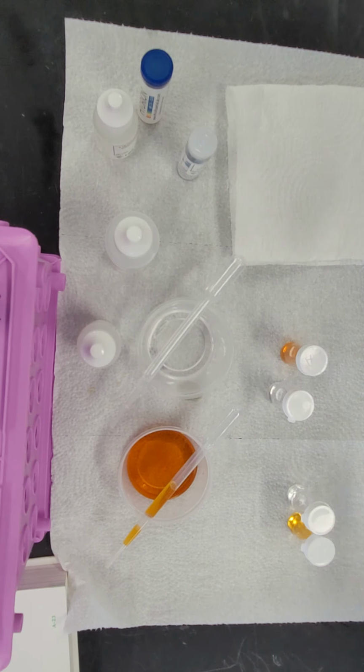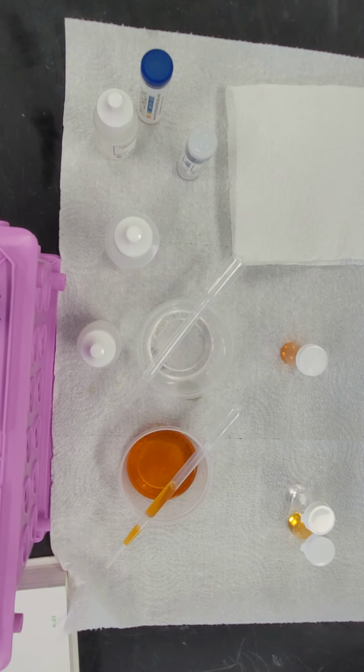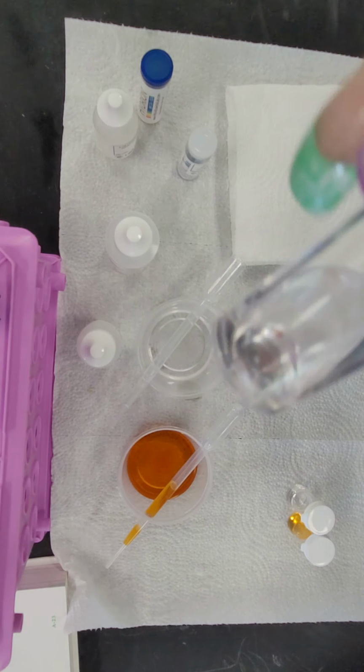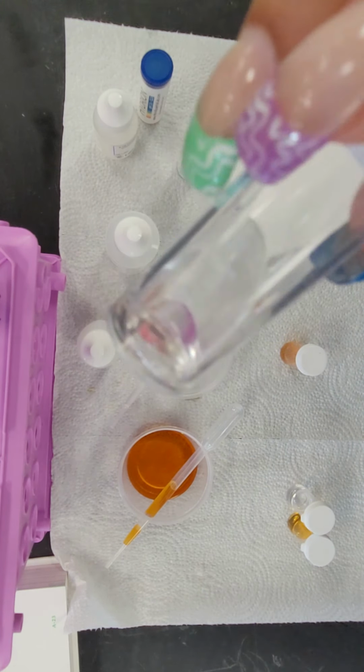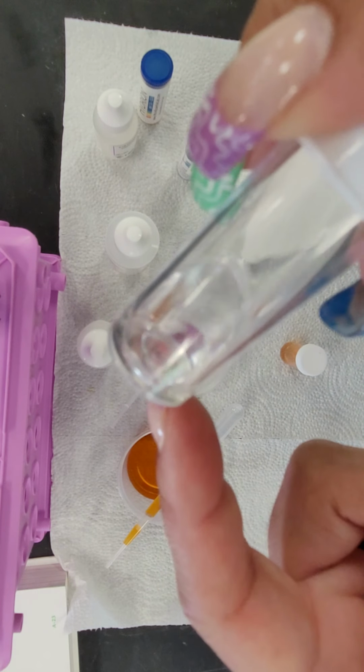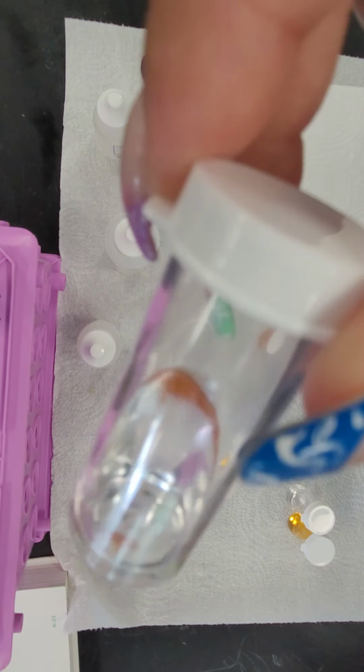Second, ethanol. Looking at substance A, the clear substance, in this case it might be a little bit easier to see. You may see a clear bubble sitting at the bottom. The substance actually dropped all the way to the bottom, and the ethanol is sitting on top.